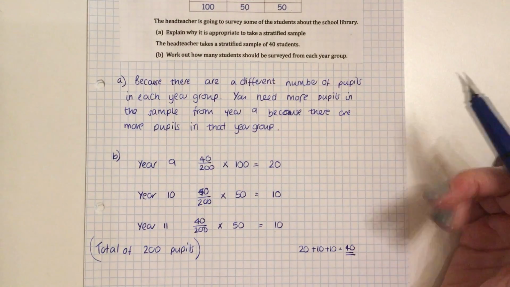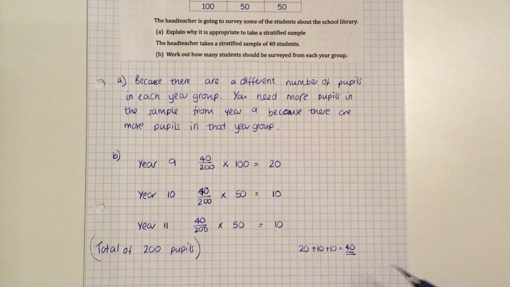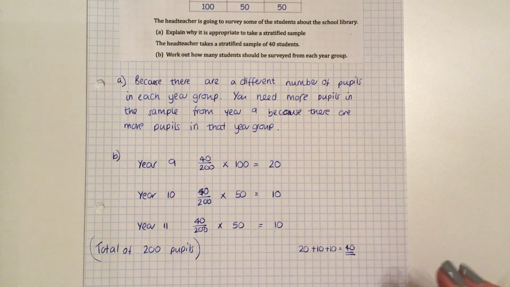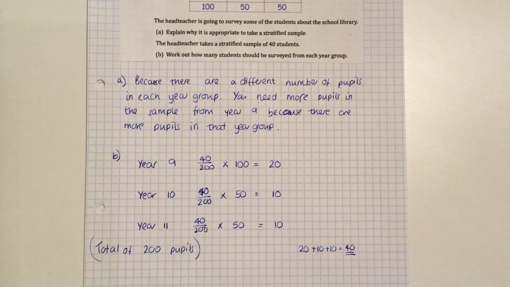However, you might end up with a total that's one off what you need because of the rounding. In that situation, if it was, for example, 10.3, and you'd rounded it to 10, but you were one short, you could round 10.3 to 11.